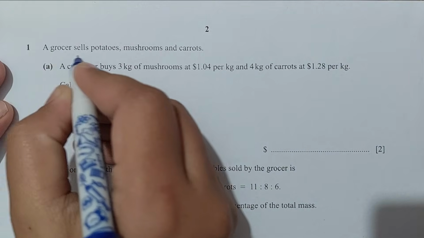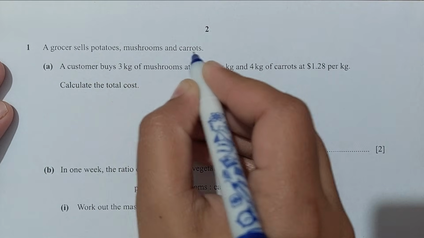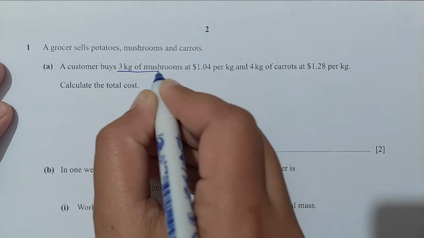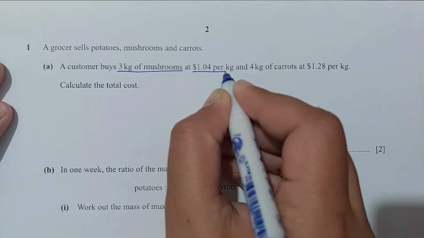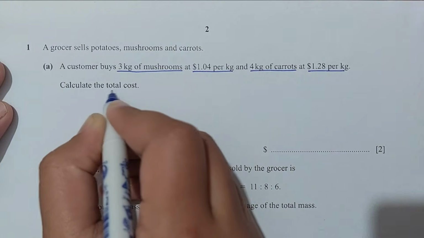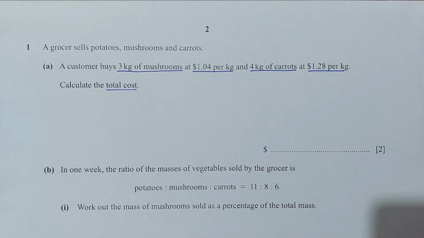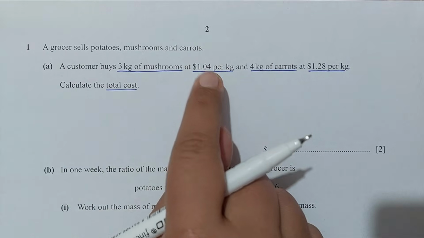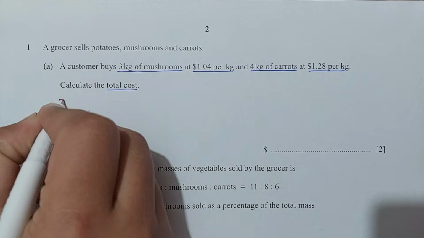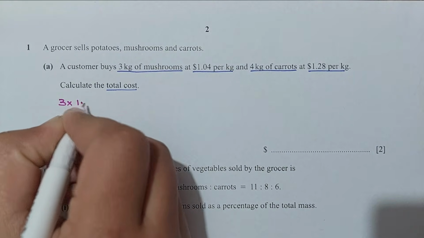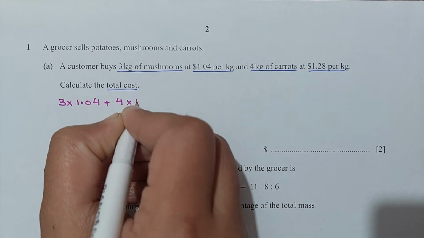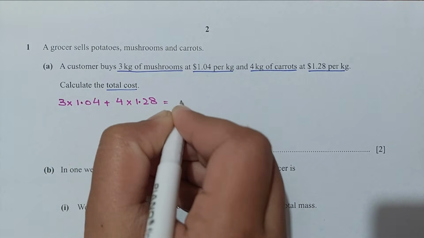Question number 1. A grocer sells potatoes, mushrooms and carrots. Part A. A customer buys 3 kilograms of mushrooms at this price per kilogram and 4 kilograms of carrots at this price per kilogram. Calculate the total cost. Okay, the total cost. So 1 kilogram of mushroom is this much. What about 3 kilograms of mushrooms? 3 kilograms of mushroom plus 4 kilograms of carrots. This would be the total cost.